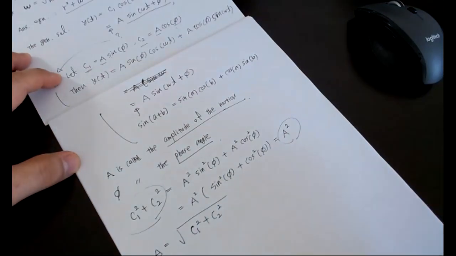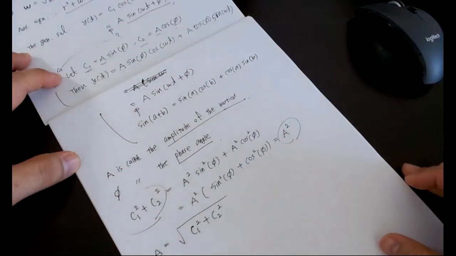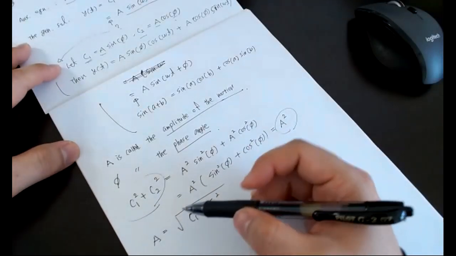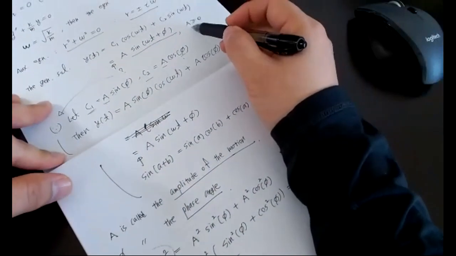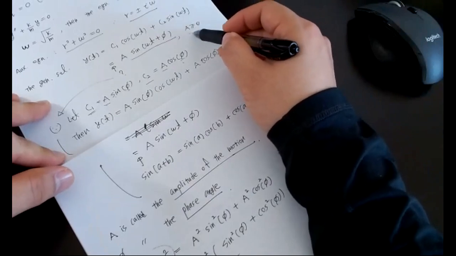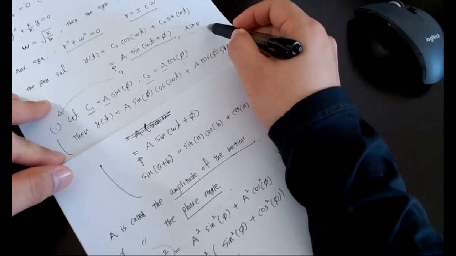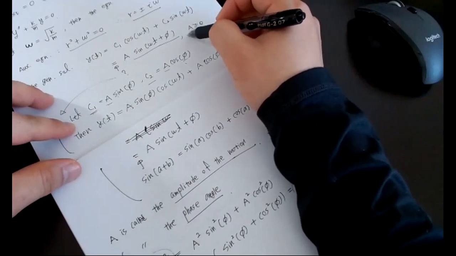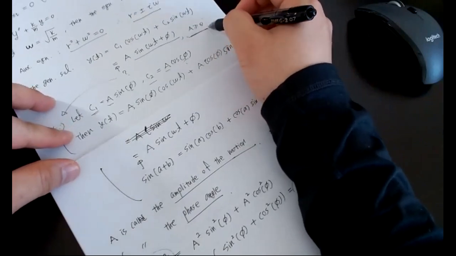By the square root property, we would get a plus or minus sign, but we assume that A is greater than or equal to 0.